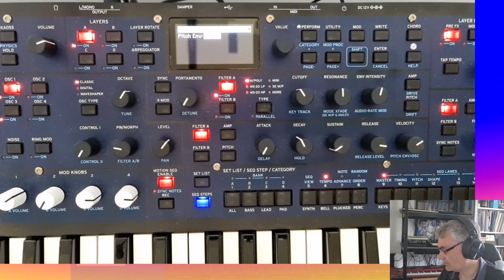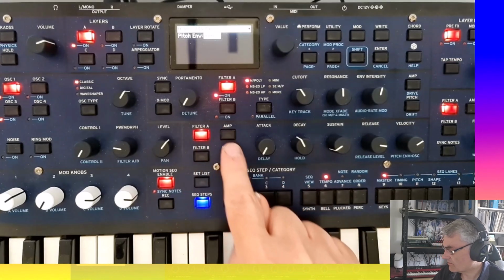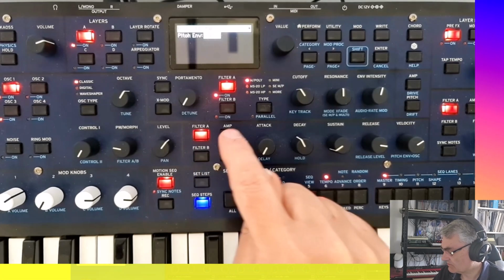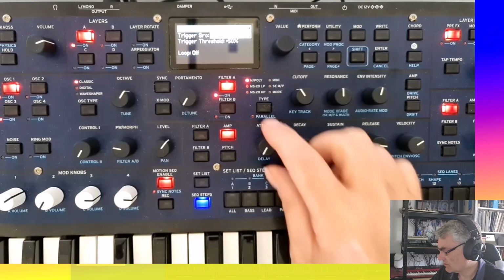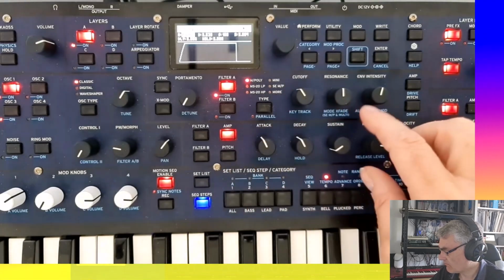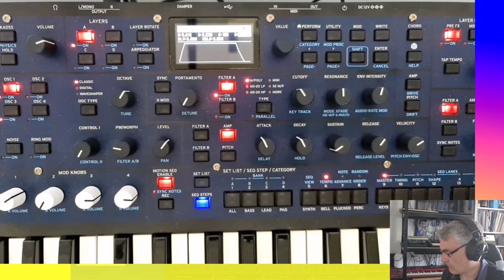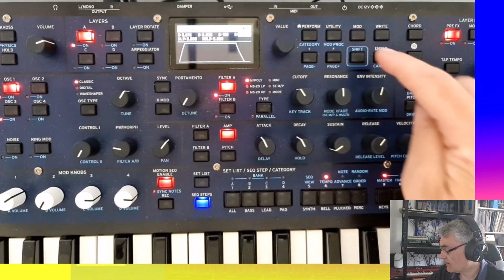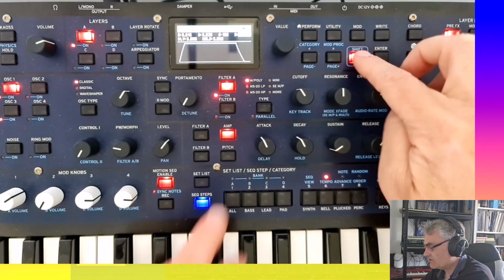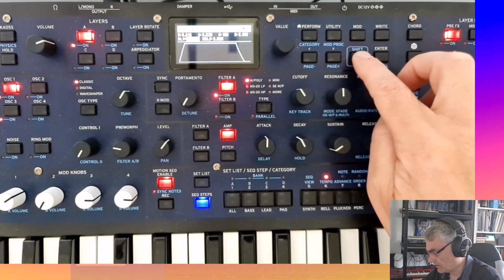Let's have a look at envelopes now. The 4 envelopes have got their own dedicated button. We go to the filter, so the amp. Pretty easy to set those. If I do shift, there you've got the delay. What the delay does is it just delays that envelope.